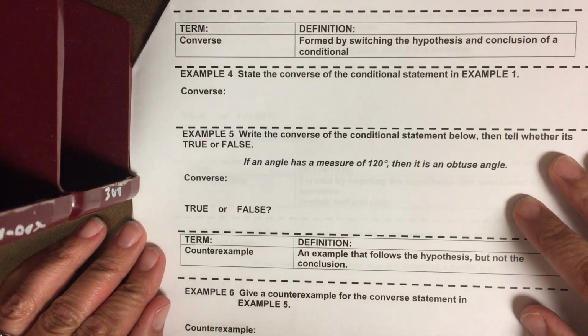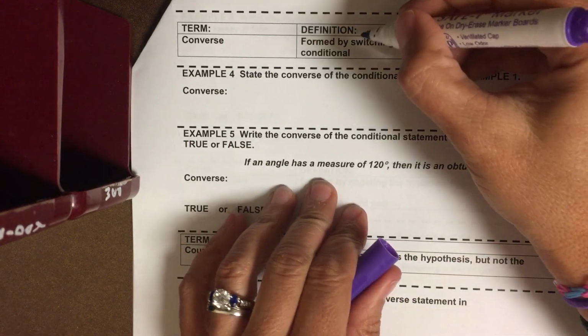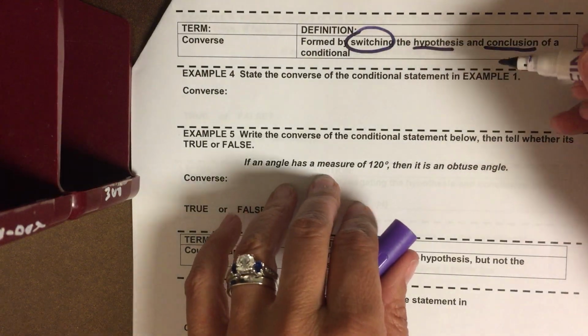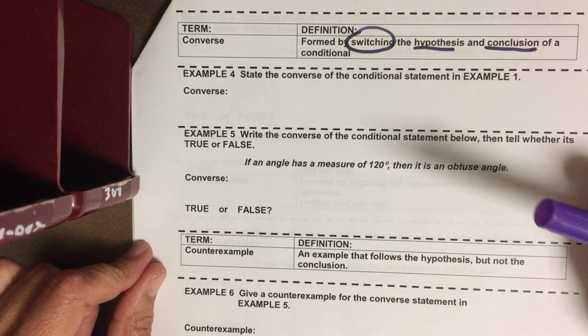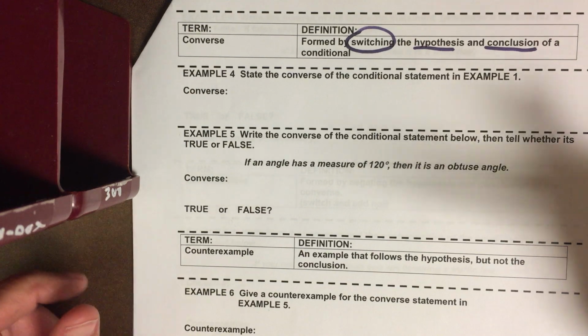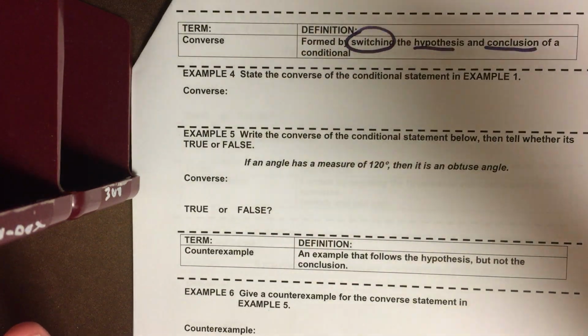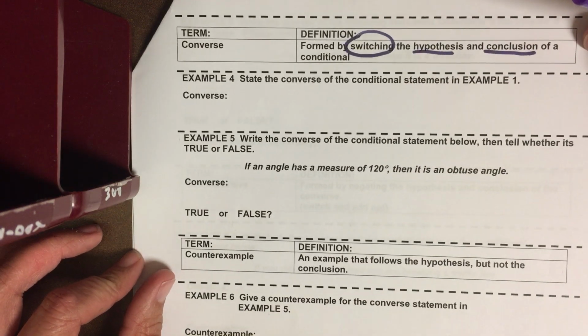Okay, we're going to talk about the converse now. What the converse is, is that we're going to switch. Key word there, you're going to switch the hypothesis and the conclusion. So now what was the condition becomes the result, and what was the result becomes the condition. When you switch a conditional statement around and write the converse, it's not always true. Just because the original statement is true does not mean the converse is true.